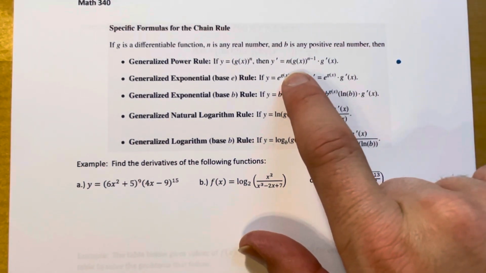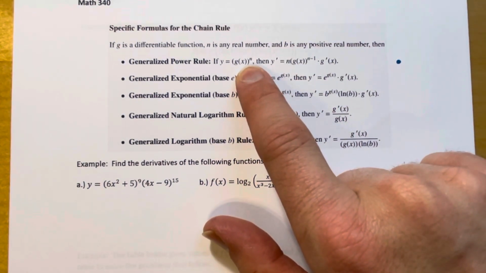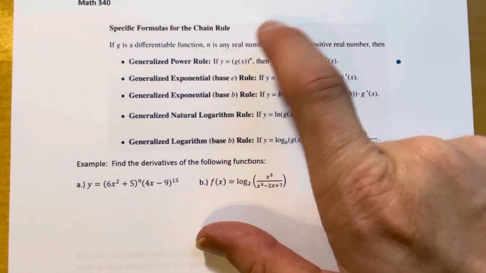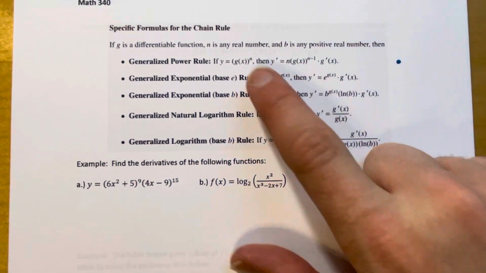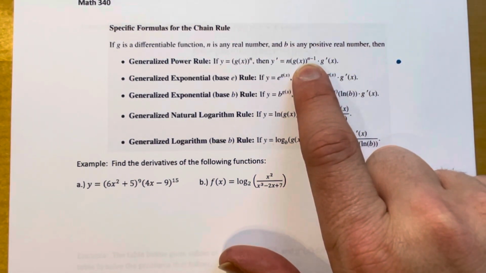Notice all that's happening here is we're treating this like the normal power rule, where you bring your exponent down and then subtract 1 from the exponent, except instead of having an x here, we have a g of x here.